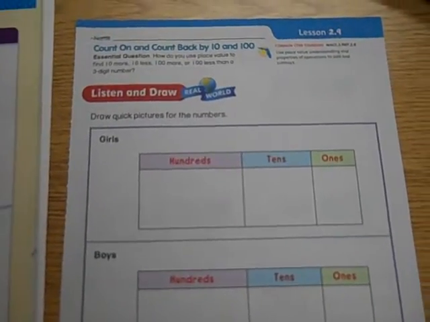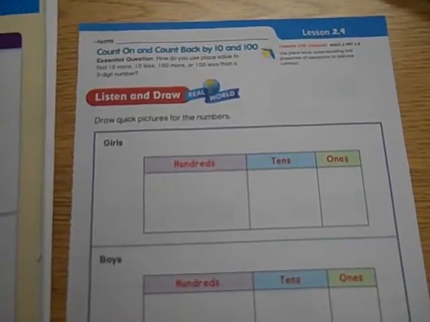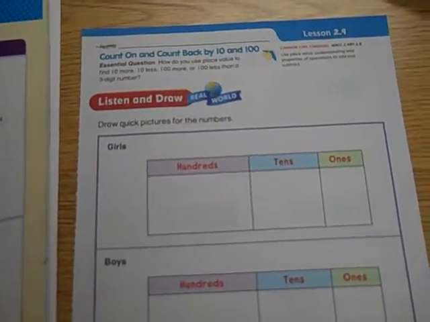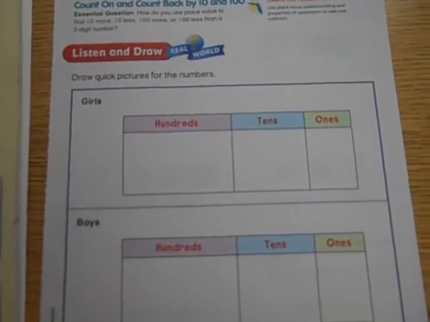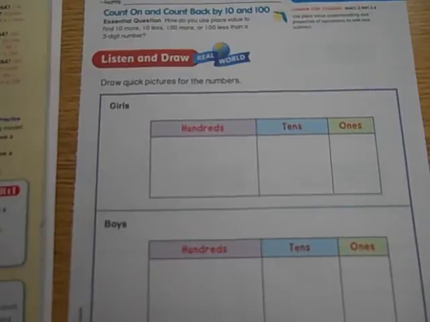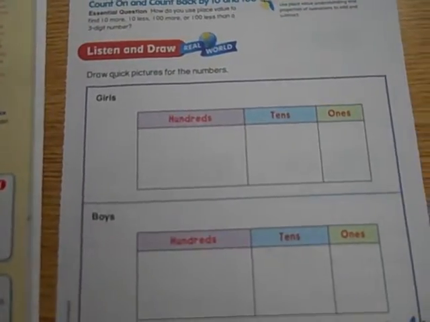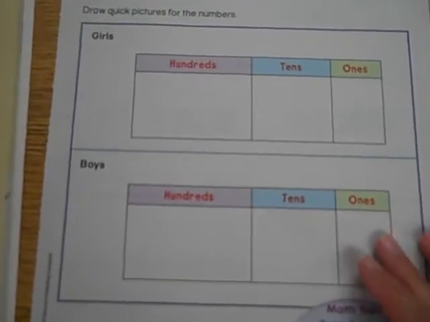The essential question for this lesson is how to use place value to find 10 more, 10 less, 100 more, or 100 less than a 3-digit number. Let's look at the page that they've done already in class. They had to figure out the number for boys and the number for girls. There's a couple different ways they could do this, and we talked about it in class. I'm going to show you the easiest one, but they sometimes did their own thing. As long as it's correct, it doesn't matter what they have written.